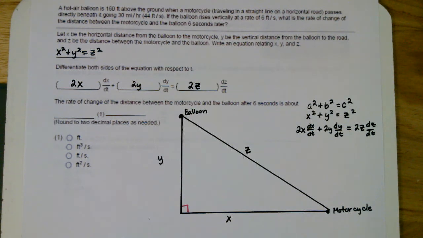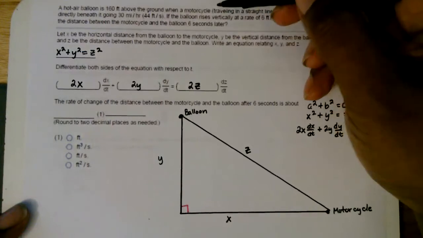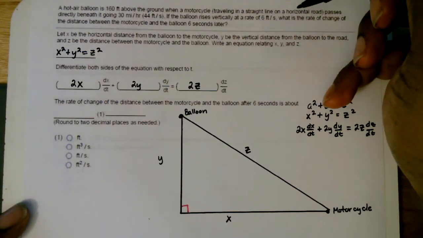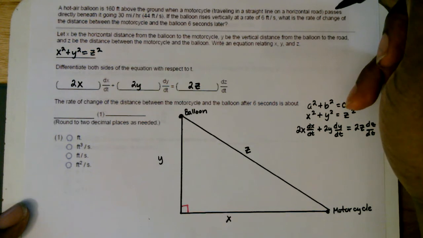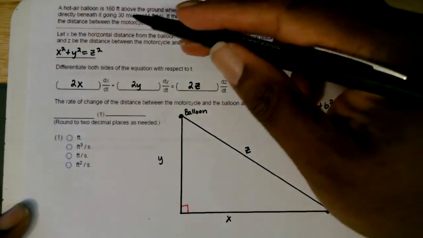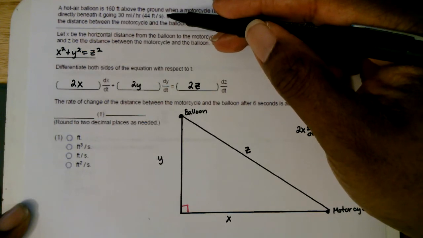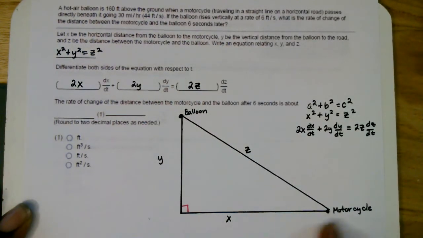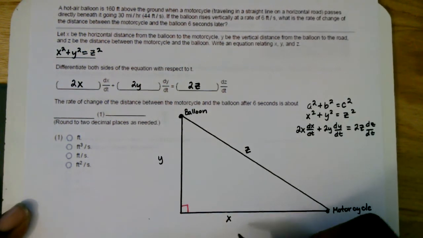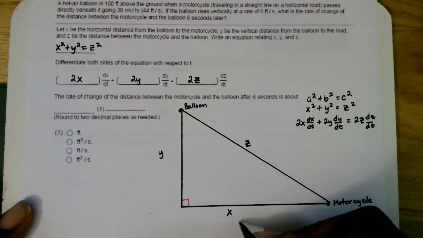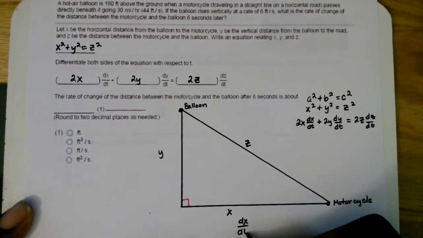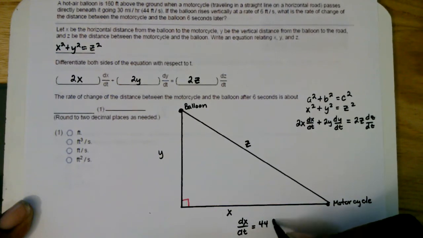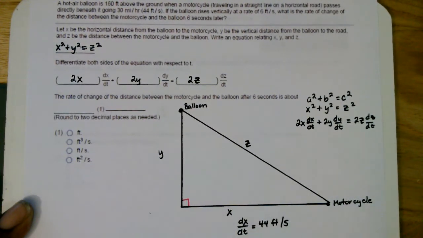And of course here, passing directly at 30 miles per hour or 44 feet per second. Well, that tells me this. You have a motorcycle traveling in a straight line on a horizontal road, passing directly beneath the balloon, going 30 miles per hour or 44 feet per second. That's this distance right here. It's going at a rate of 44 feet per second. That would be dx/dt, if you look at it. So dx/dt would be 44 feet per second.